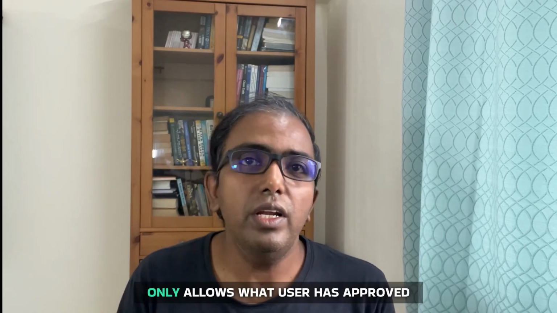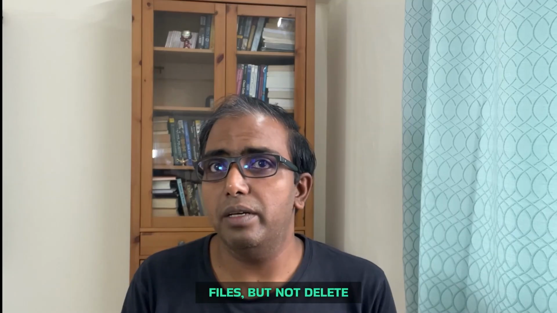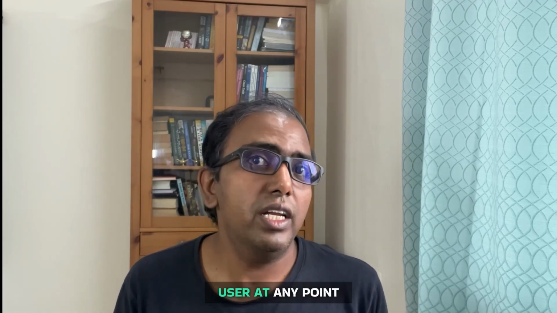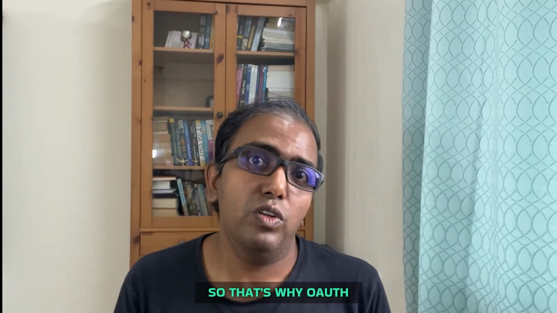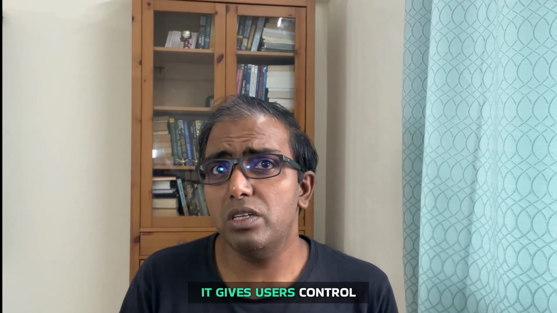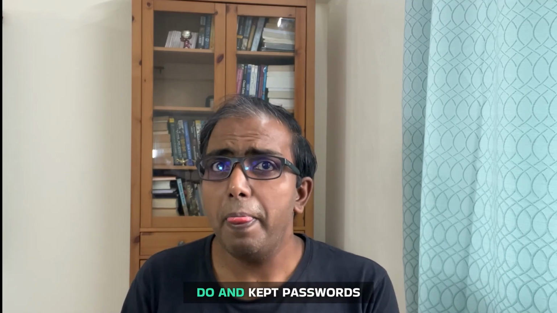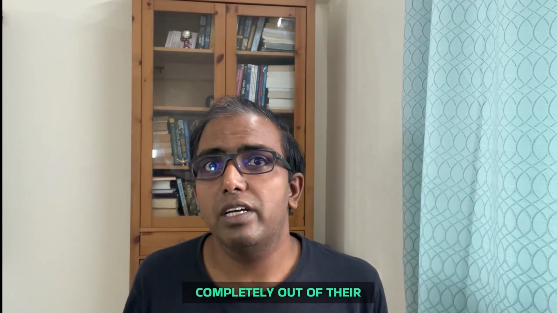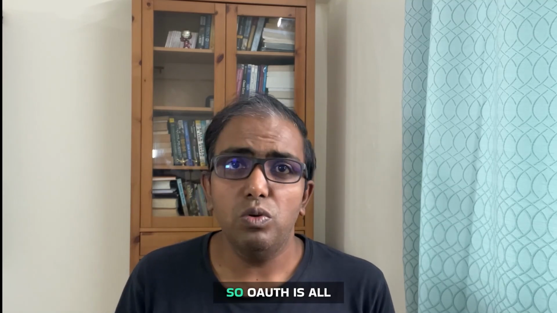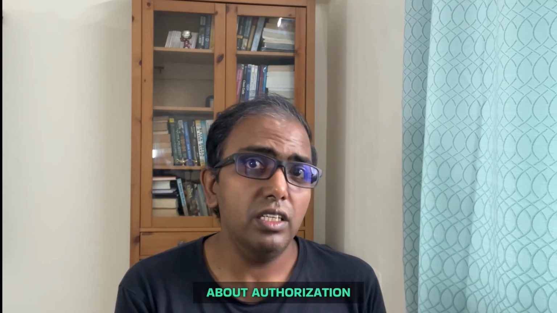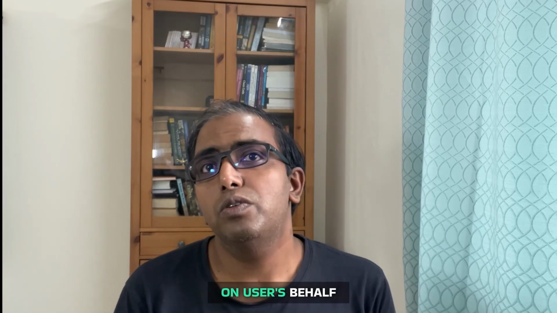This token only allows what the user has approved. It might be reading the files but not deleting them. And it expires after some time or can be revoked by the user at any point. So that's why OAuth2 became so important. It gives users control over what apps can do and keeps passwords completely out of their hands. Way more secure for everyone. So OAuth2 is all about authorization, giving an app permission to act on the user's behalf.